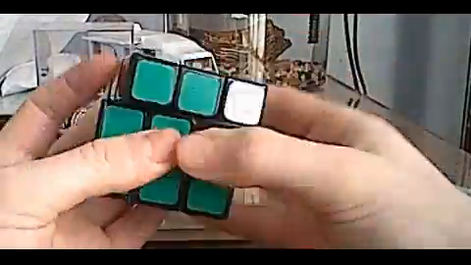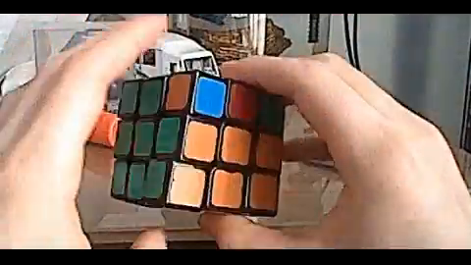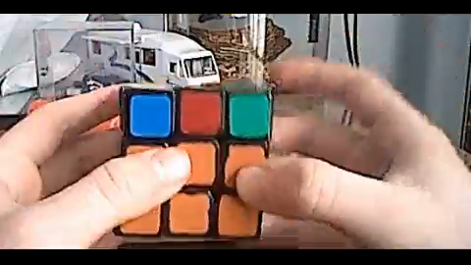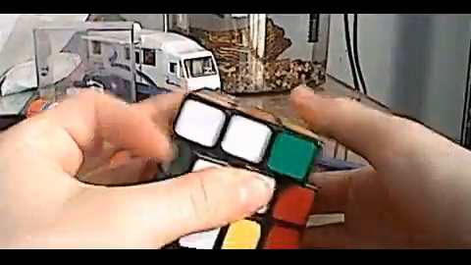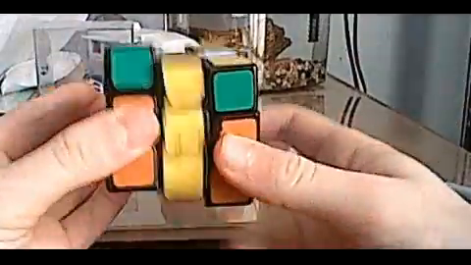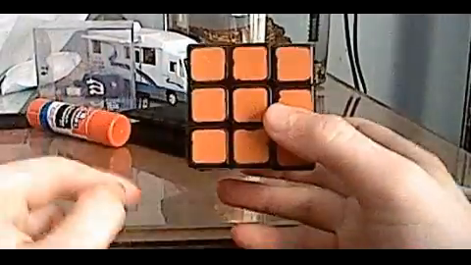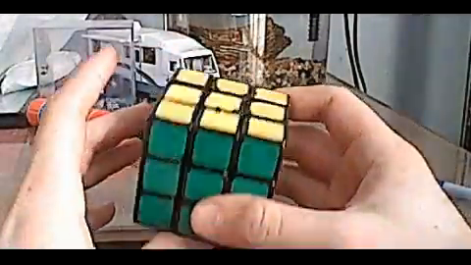So, with this case, hold on. This is called the T-perm. Usually what you would do for this case is put the headlights in the back, do an A-perm, and then solve the corners. I mean, solve corners first, then the edges, if I screwed that up.